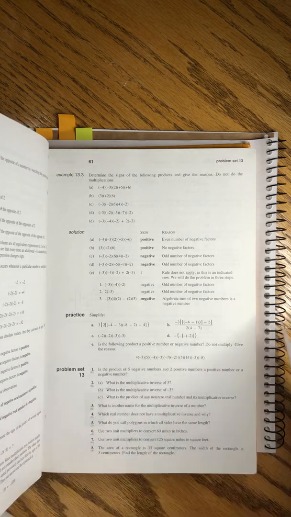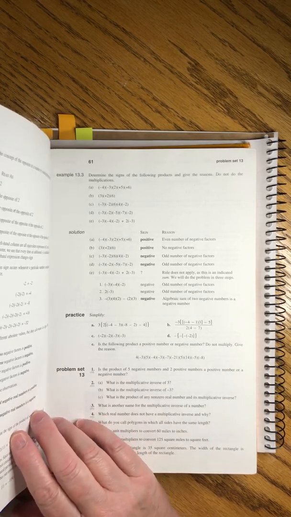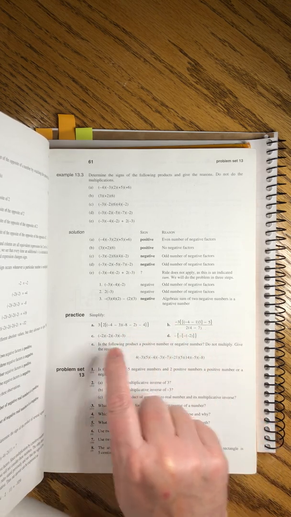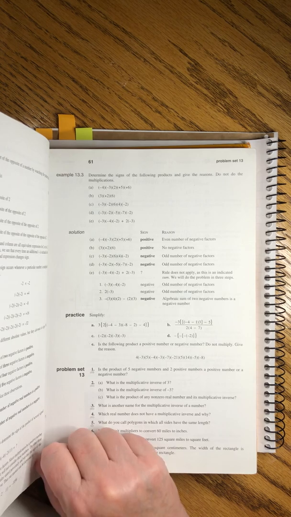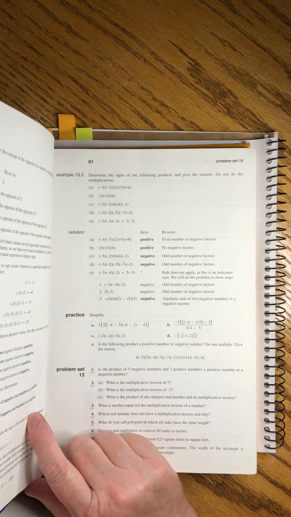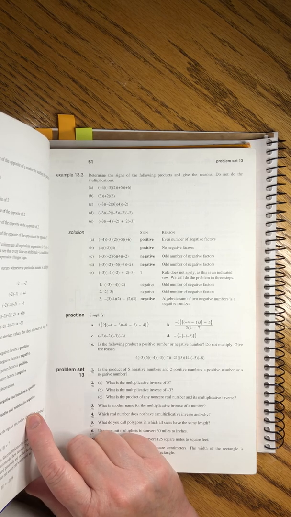All right? That is the end of this lesson. Notice that you've got some of those big honkin' order of operations, and then you've got a few of these to do as well. Remember, an odd number of negative signs means it's negative. An even number means it is positive. Yay, lesson 13 is done.